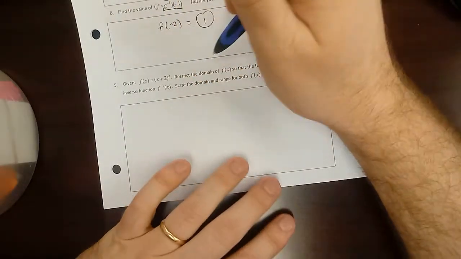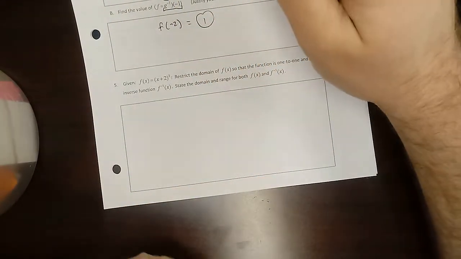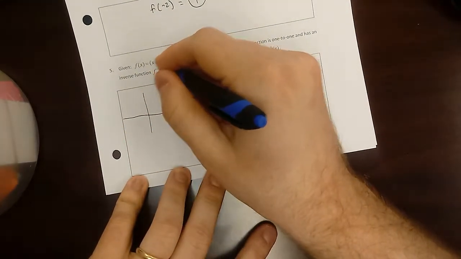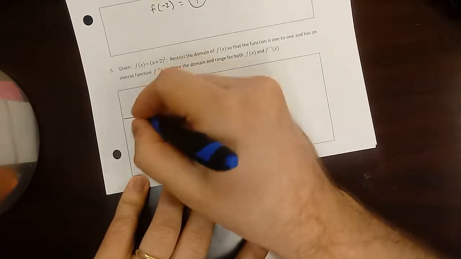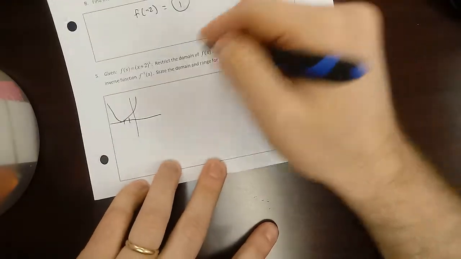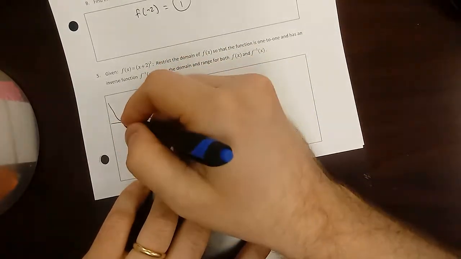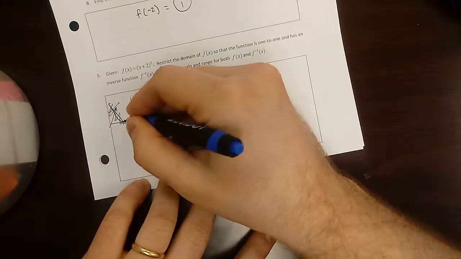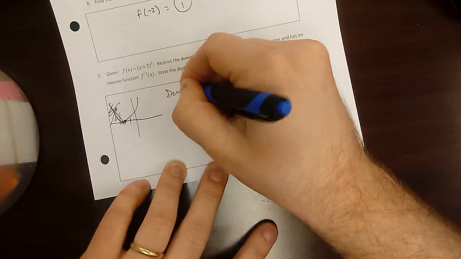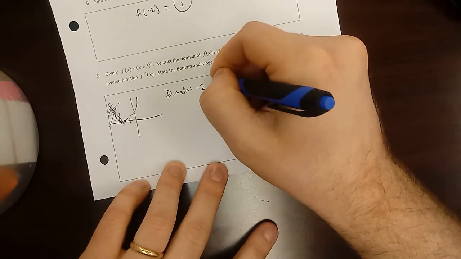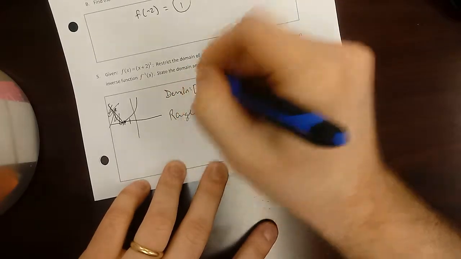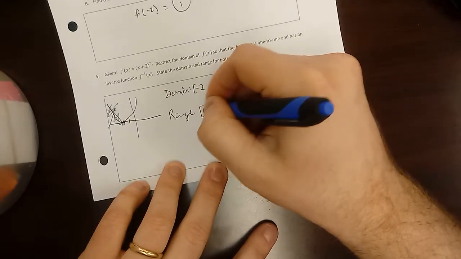So now we've got f of x is equal to x plus 2 squared. Restrict the domain so that the function is 1 to 1 and has an inverse. So if we graph this and we look at it, we can go to our calculator if we're not sure how this works, but this is a parabola that gets moved 2 to the left. So it's going to look like this. If we restrict its domain, instead of its domain being all real numbers, we just got to chop off the left half here. And so its vertex is at negative 2, and so we can say that its domain is negative 2 to infinity. And then its range, well, lowest it ever gets is 0, so its range is going to be 0 to infinity.